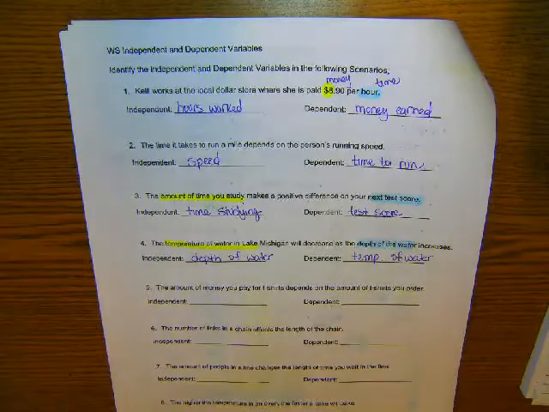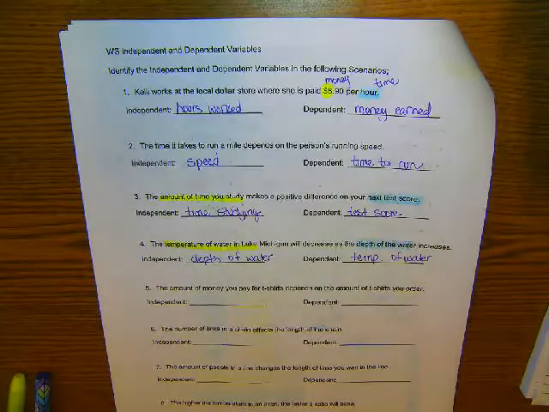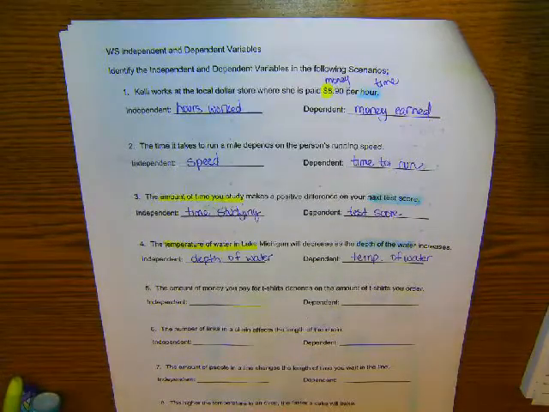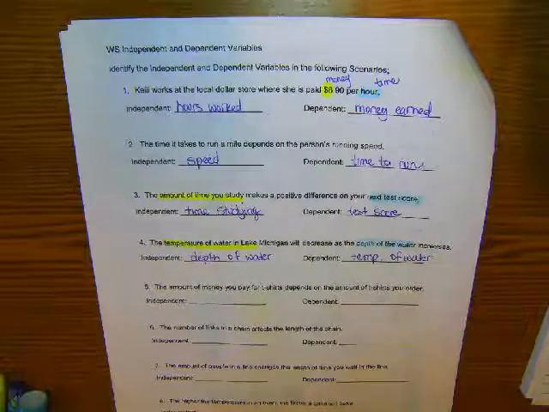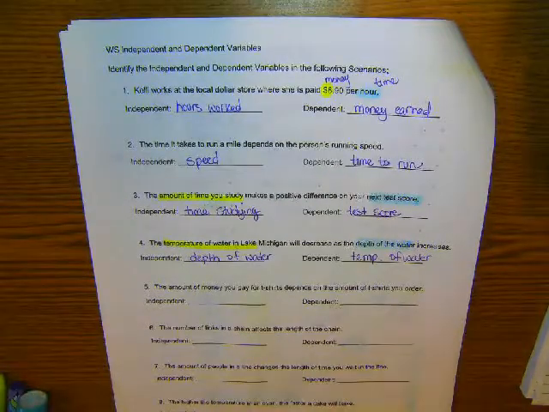All right, so those are some examples of highlighting, trying to figure out what your two variables are, and then taking some time to think about which thing depends on the other thing.